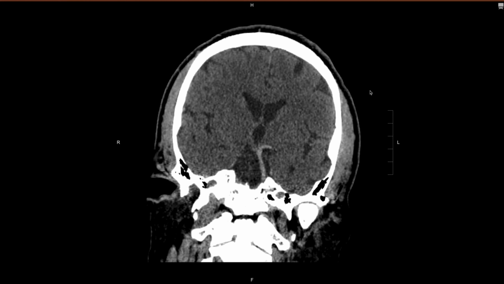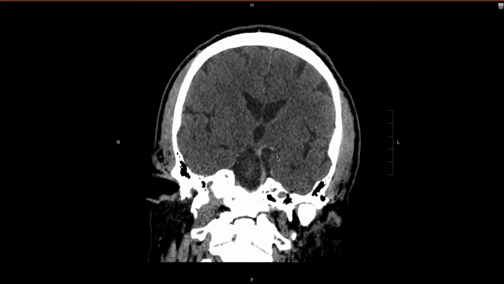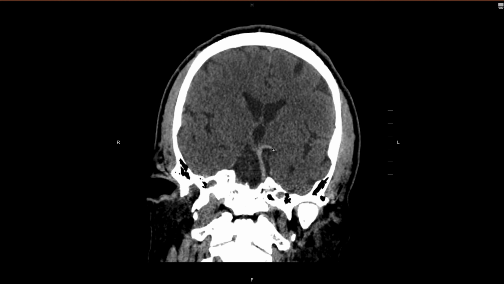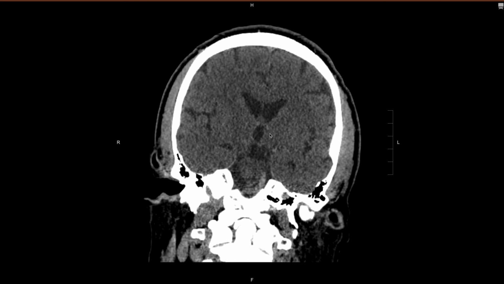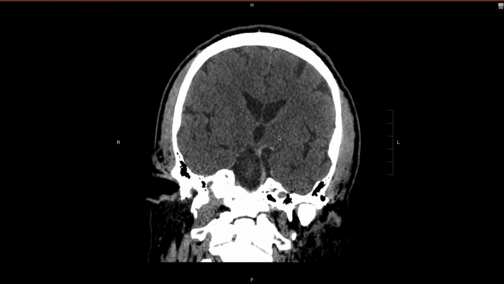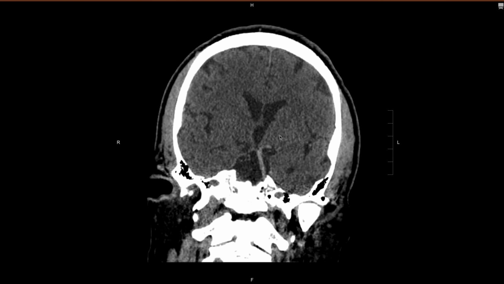And then what you can also do is look on the coronals, and you get a great view of that basilar artery right here, and it is looking very, very bright compared to everything else around it. So this is enough to suggest, especially in the right clinical context, this patient could be having a basilar artery thrombus, which is causing a stroke.